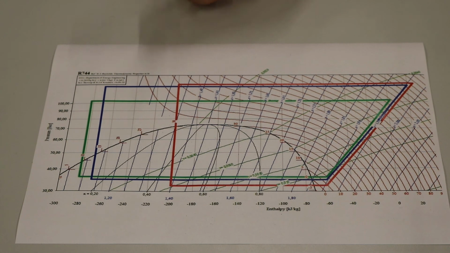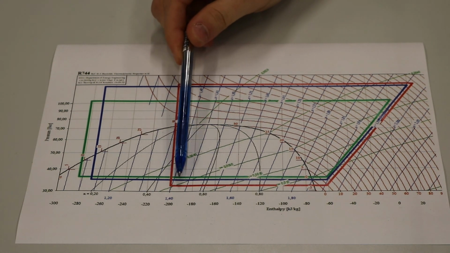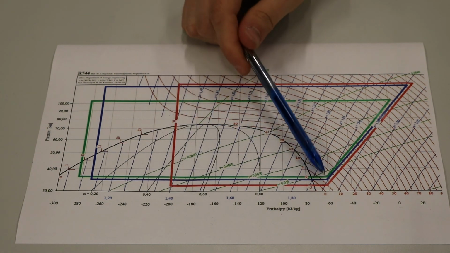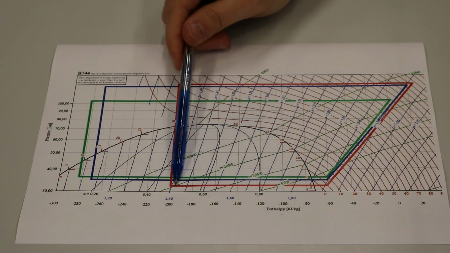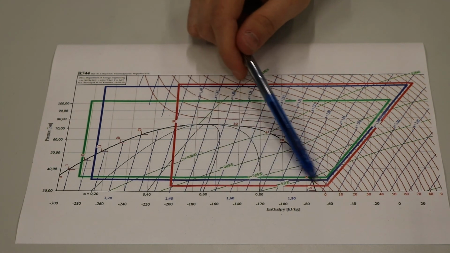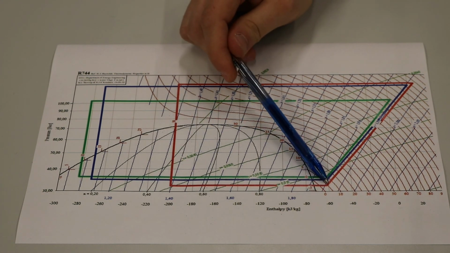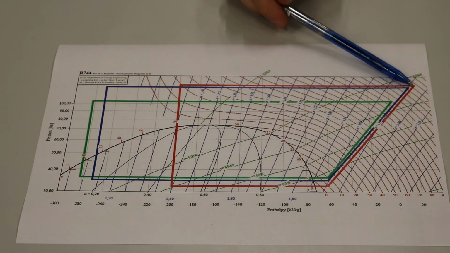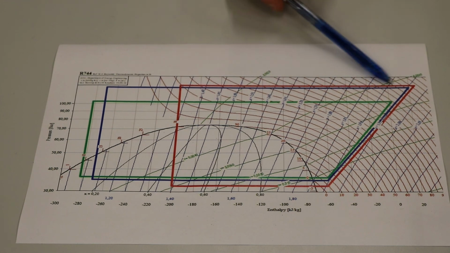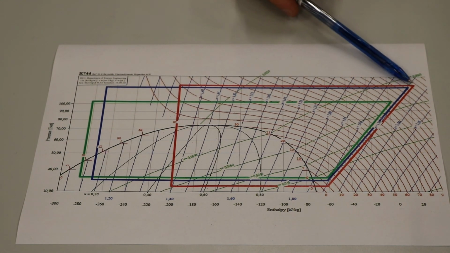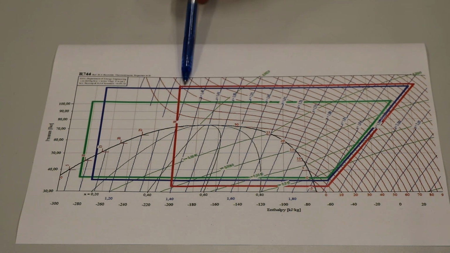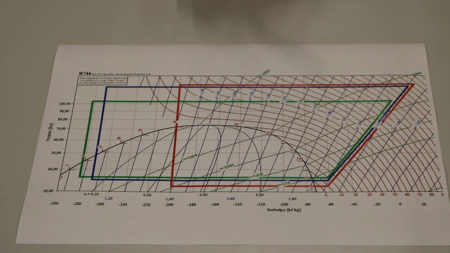The energy from the lower source can be calculated as a mass flow times the enthalpy difference. The enthalpy difference here is the energy taken from the lower source. The enthalpy difference here is the energy supplied by the compressor, and the enthalpy difference here is the energy supplied to the upper source. So here you can calculate how efficient a heat pump is at different cycles.